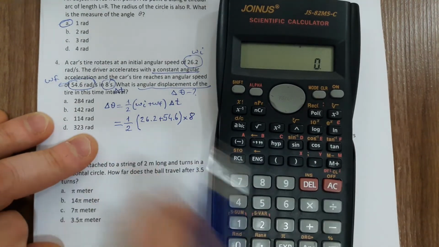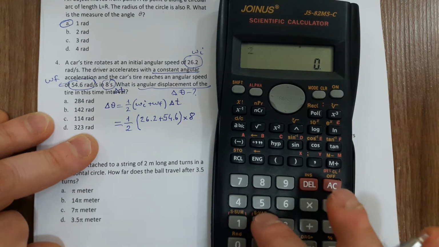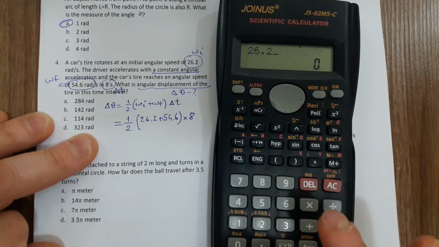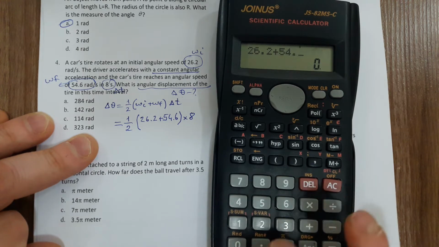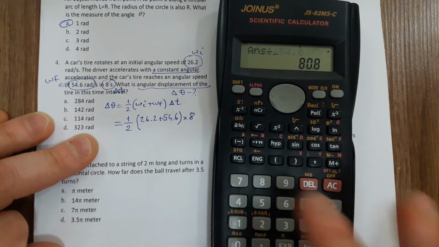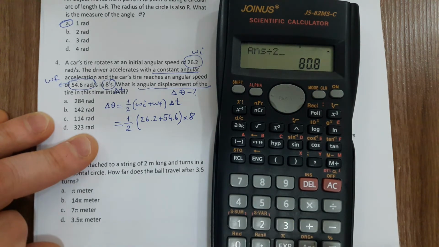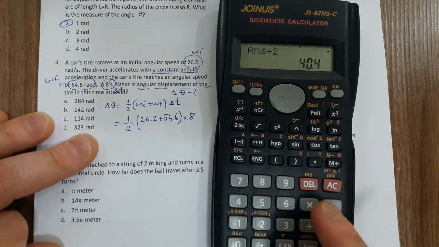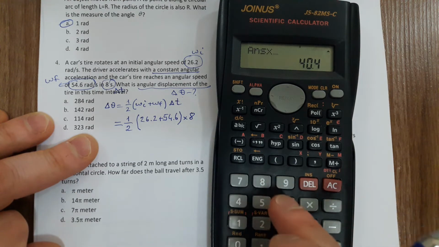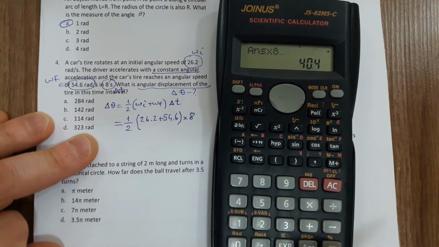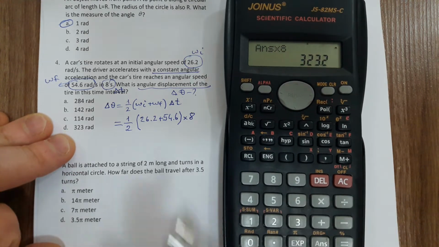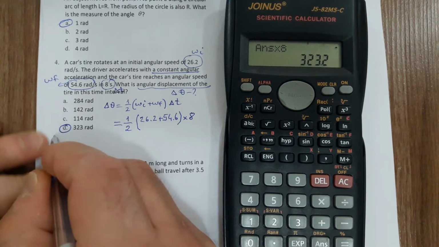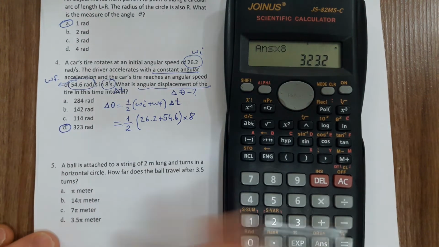So let's start from 26.2 plus 54.6, which is equal to 80.8, divided by 2, multiplied by 8, which is equal to 323.2 radians. So the answer is D.